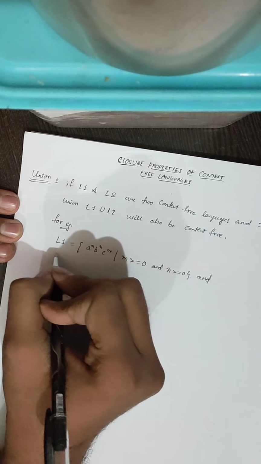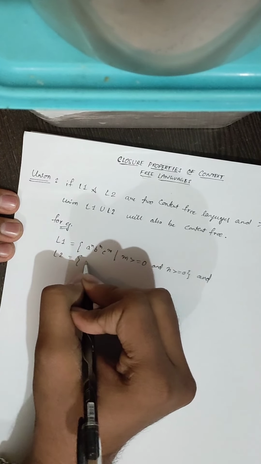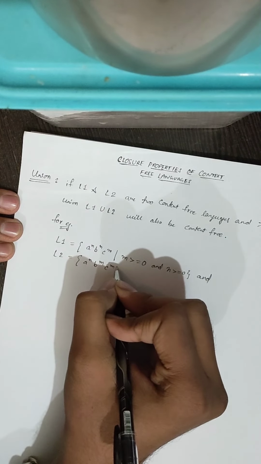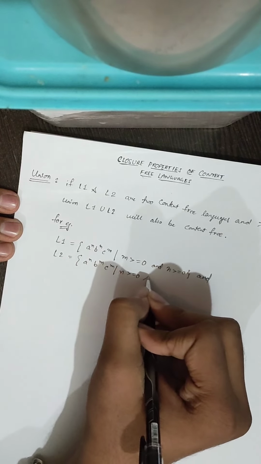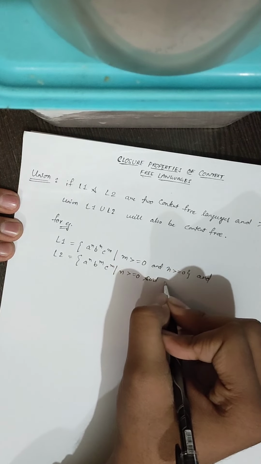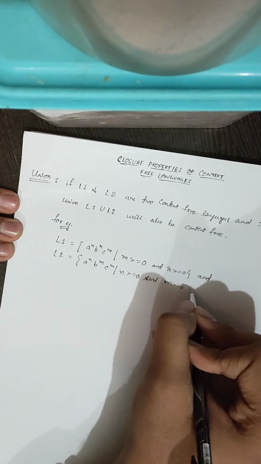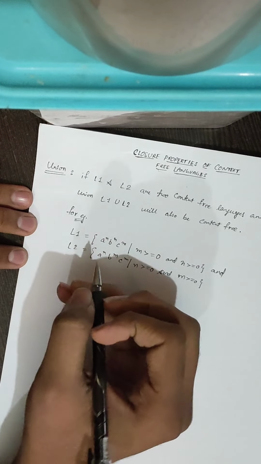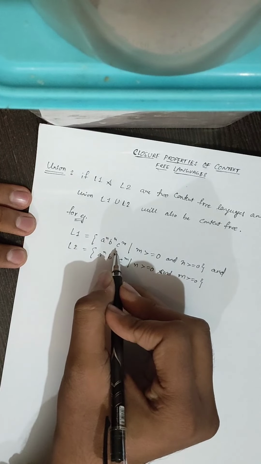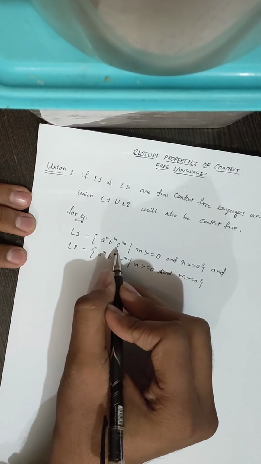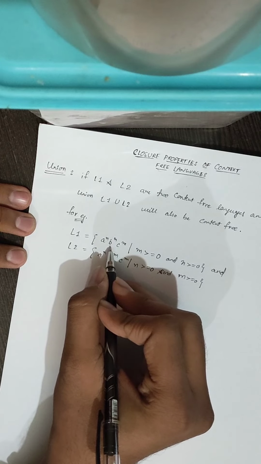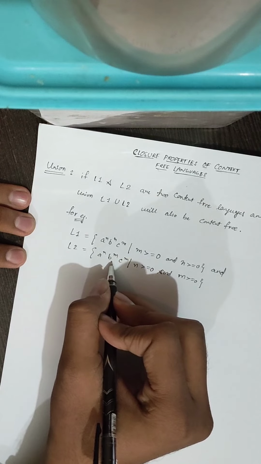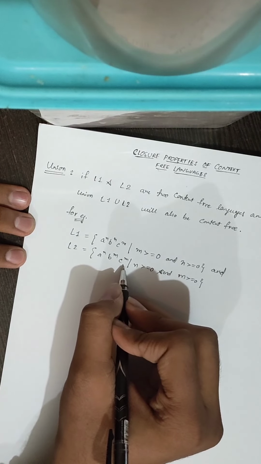And L2 is equal to a^m b^n c^n, where n is greater than or equal to 0 and m is greater than or equal to 0. So here L1 says the number of A's should be equal to the number of B's, and L2 says the number of B's should be equal to the number of C's.